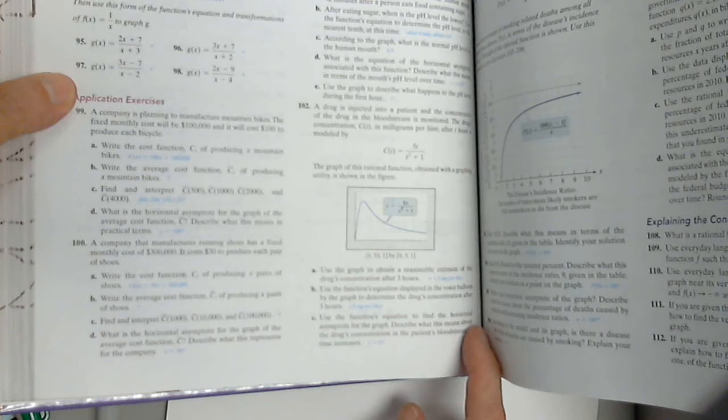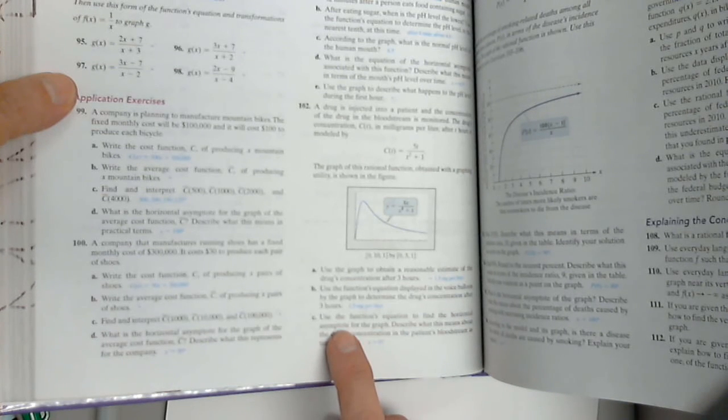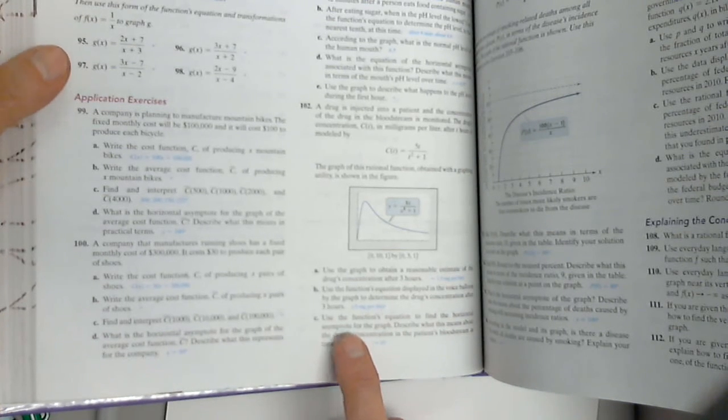And use the function's equation to find the horizontal asymptote. What is the horizontal asymptote of this function? And rightfully so. Unless someone needs to be on a certain medication for a lifetime, we hope that with any medication we take, eventually the concentration in the bloodstream will go to 0. We really hope that it's going to get out of our system, right? If it's just an incident.